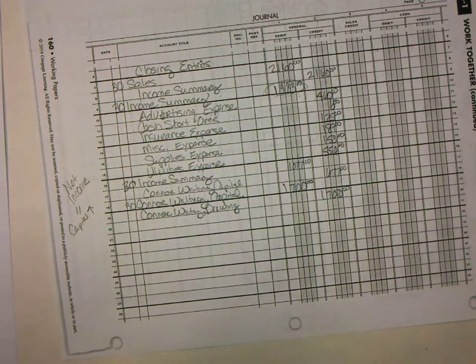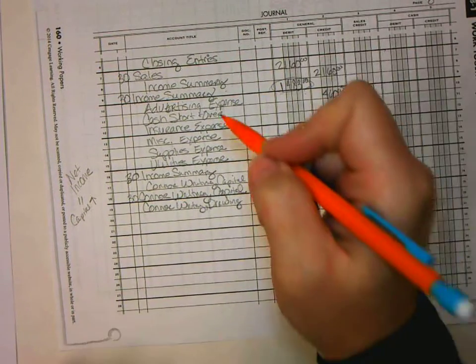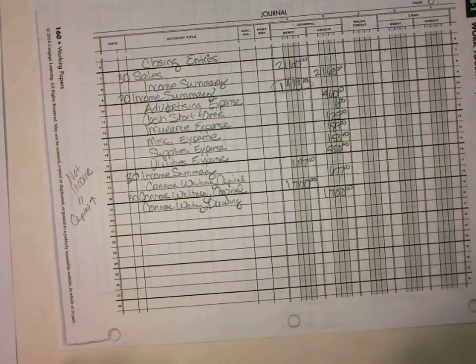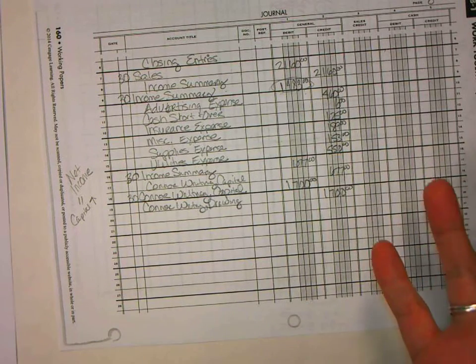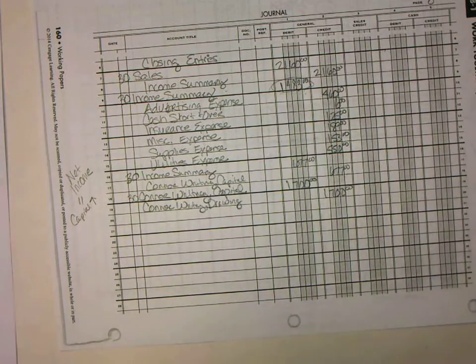Okay, so I'm really trying to break this down so that you're understanding the steps. What I see you guys try to do is just memorize the pattern. Sales, income summary, expenses, right? Which works when it's simple like this, but it's not always simple. So I'm trying to really get you to understand the steps that we're going through with the pictures and the water and everything, okay? So make an effort to try to really take that in.